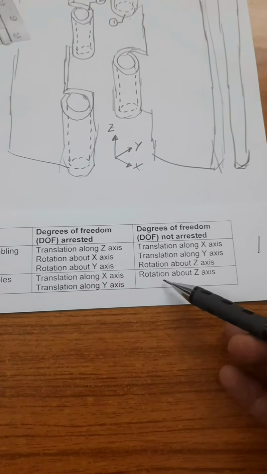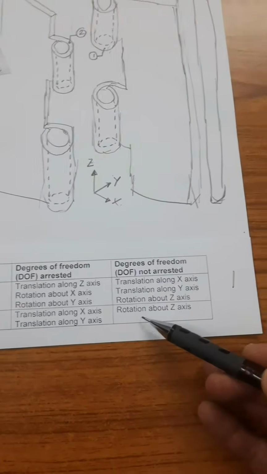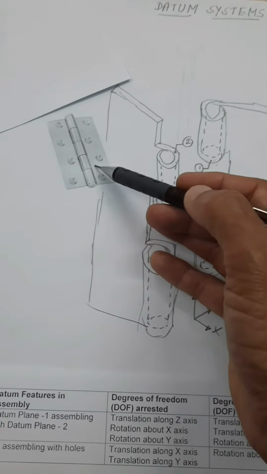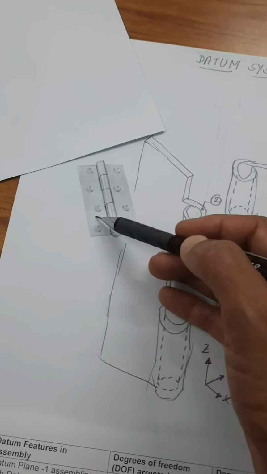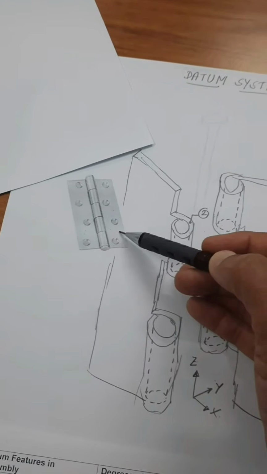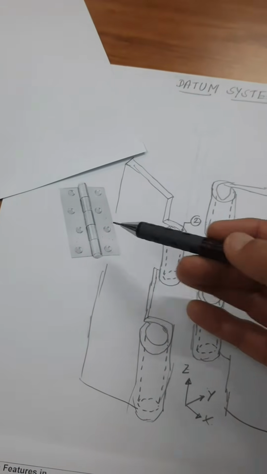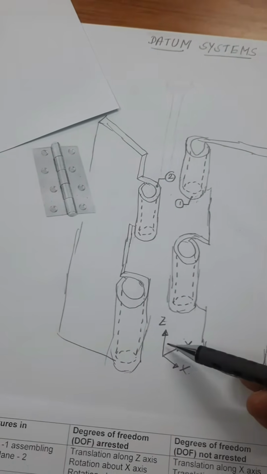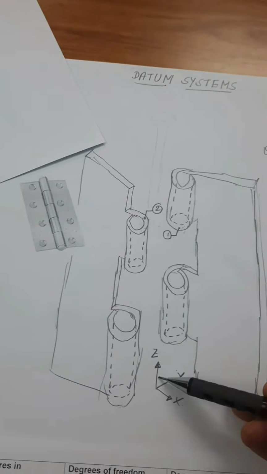The remaining 1 degree of freedom, which is not yet arrested, is rotation about the z axis, which really needs not to be arrested for the proper functioning of the door as a hinge. Because when you fix this leaf A over the frame of the door, you will be fixing leaf B on the door. Then the door has to be rotated about the hinge point. So we need to keep the rotation about that direction not arrested for the proper functioning of the door hinge assembly.